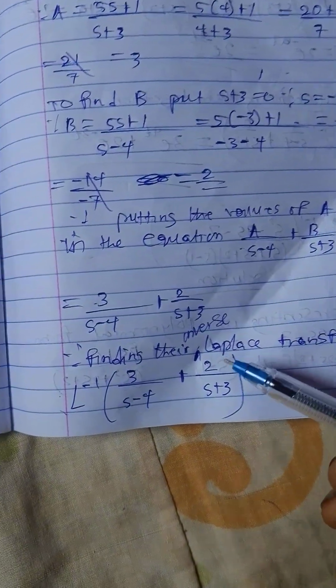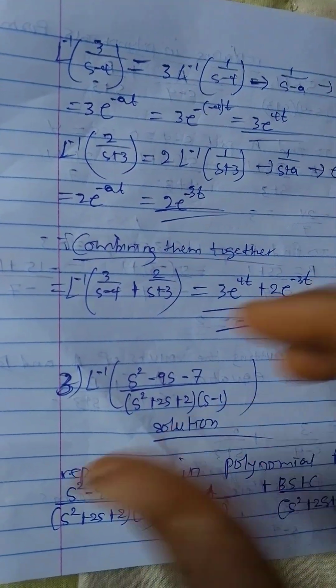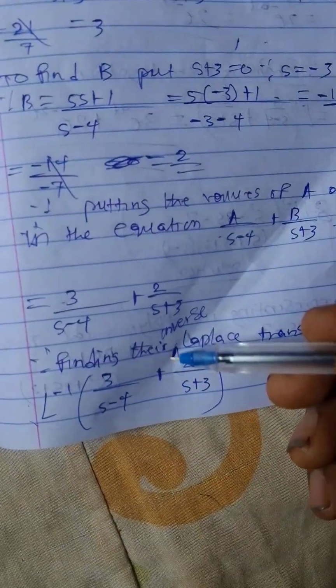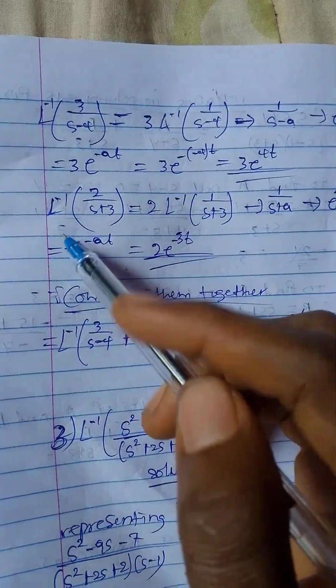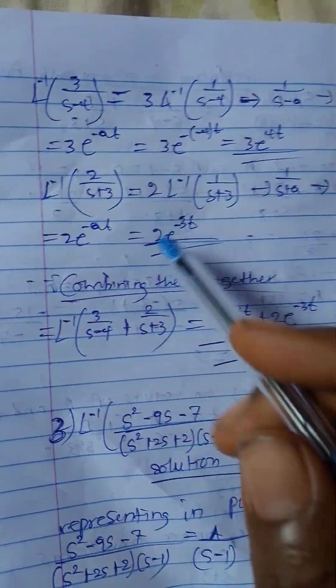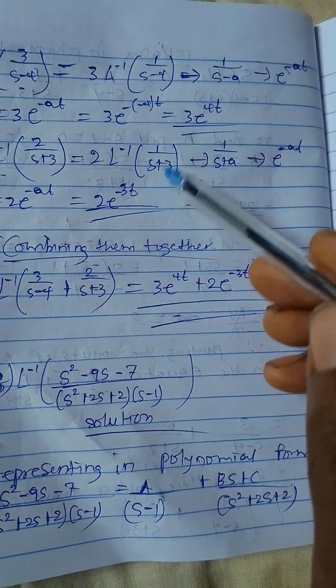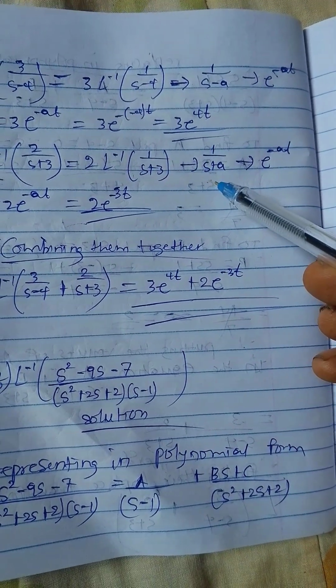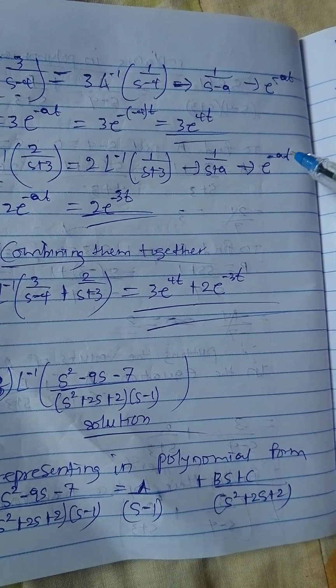Again, I have to find the Laplace inverse of 2 over x plus 3. It will be equal to 2 times the Laplace inverse of 1 over x plus 3. You know that this is in the form of 1 over x plus a, right? So the inverse will be in the form of e raised to minus at.